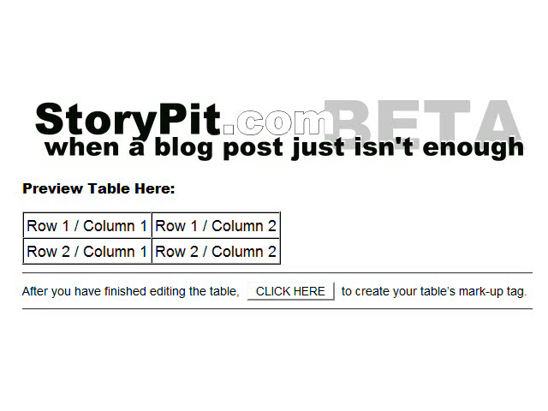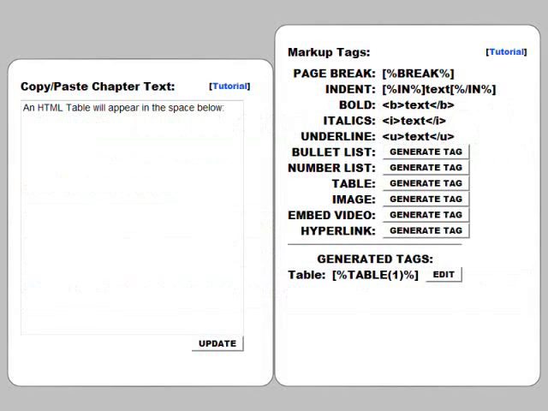After you click the Click Here button, you'll be returned to the Markup Tags interface. At the bottom of the section, you'll see a new table tag with a number in parentheses. This is the tag you will copy and paste into your chapter text. Put the tag where you want the table to appear, then click the Update button at the bottom of the Copy-Paste Chapter Text section to save your tag.